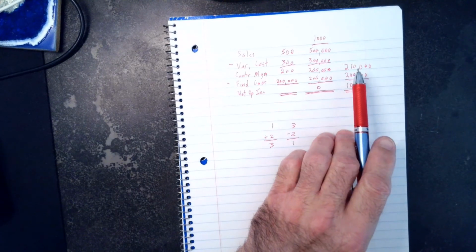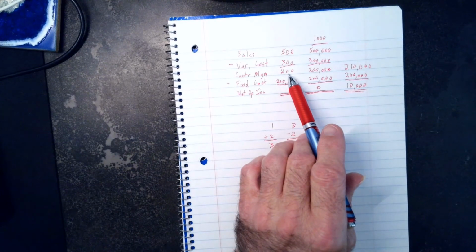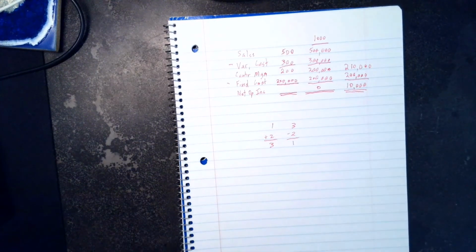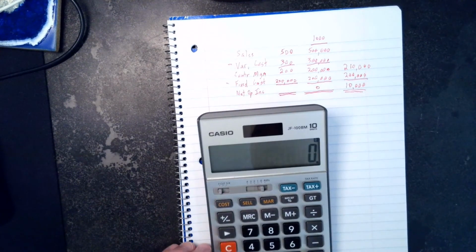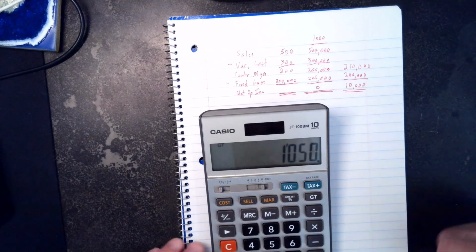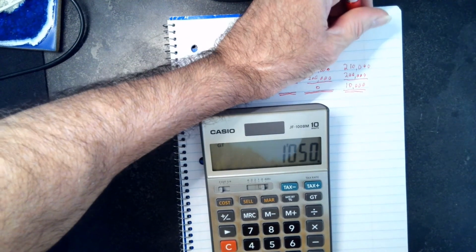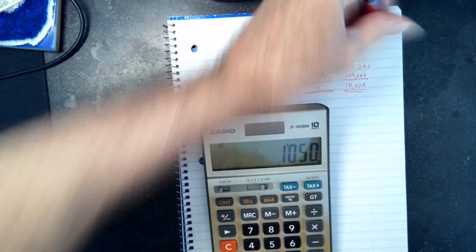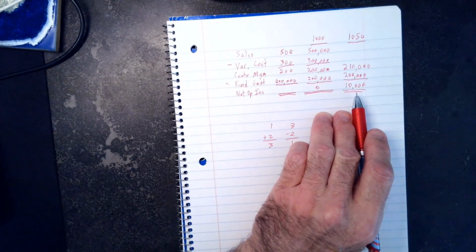So wouldn't it also be logical to take the 210,000 and divide that by 200 per unit to figure out how many units I need to sell in order to make a profit of 10,000? So get out the trusty calculator, 210,000 divided by $200 per unit, and that gives me 1,050. So now I've got to sell 1,050 units in order to make a profit of 10,000. Wow, did I just blow your minds? Yeah, isn't it mind-blowing how simple this is?